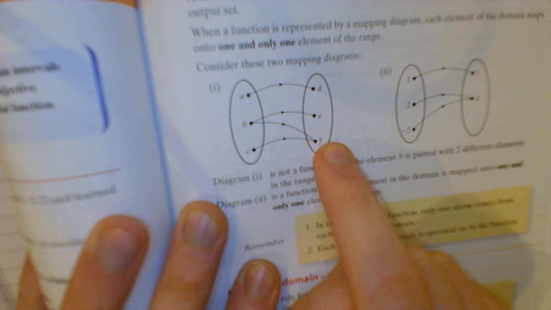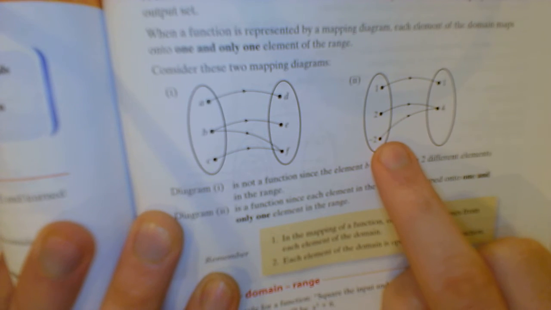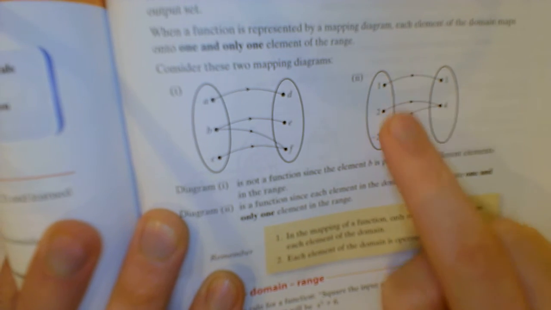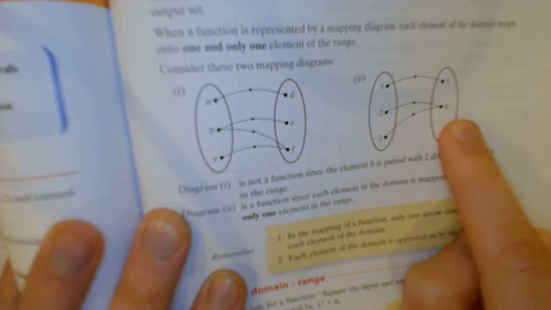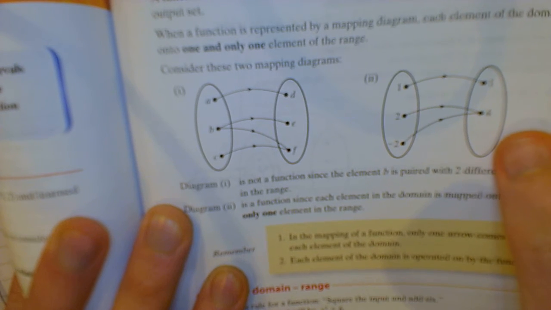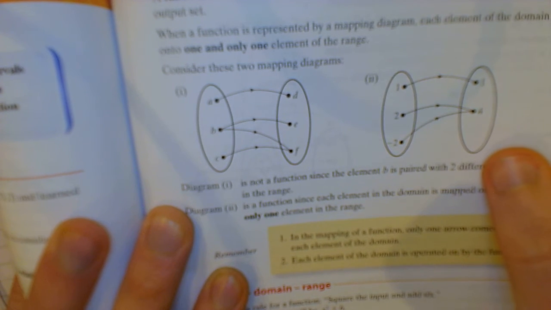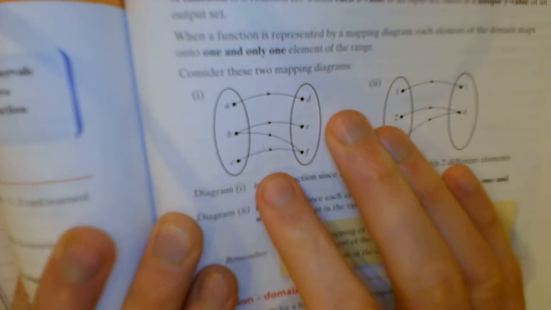It doesn't, it equals just one of those. But if this might be g of x equals x squared, well, 2 squared is 4, and minus 2 squared is 4. So that works. So we've got our domain and we've got our range.